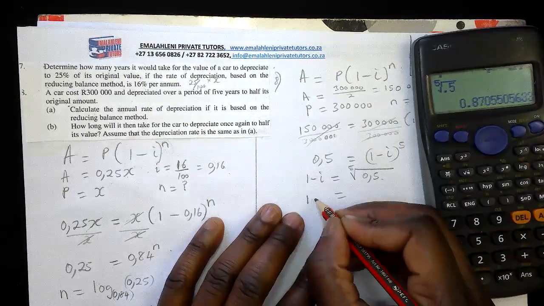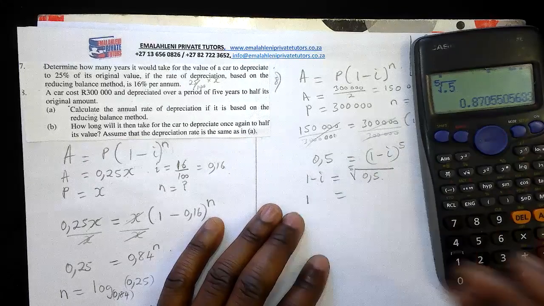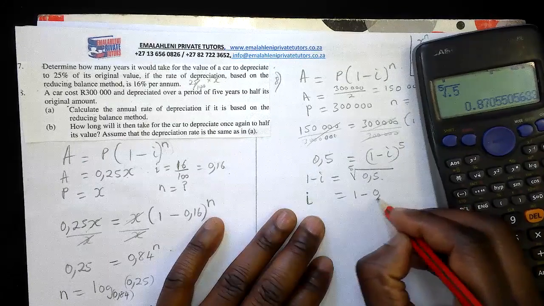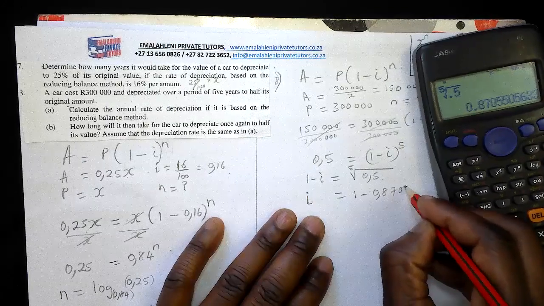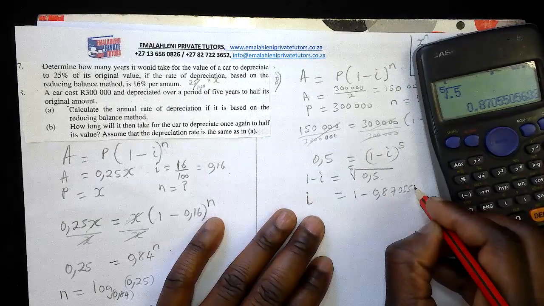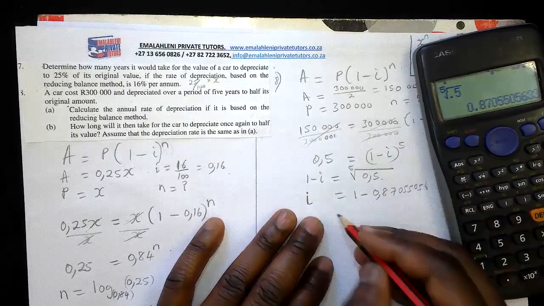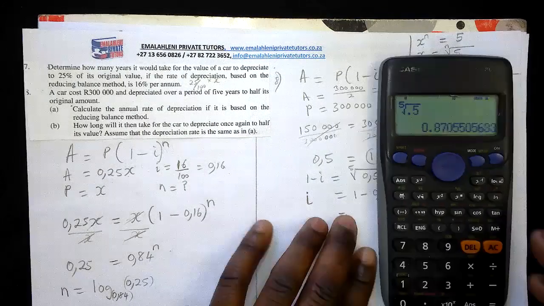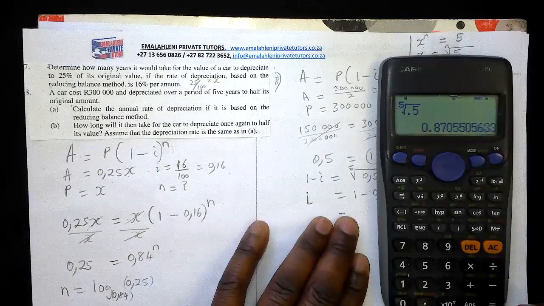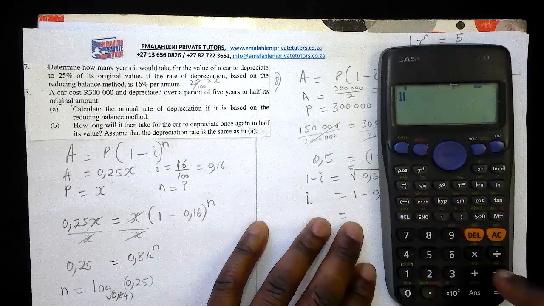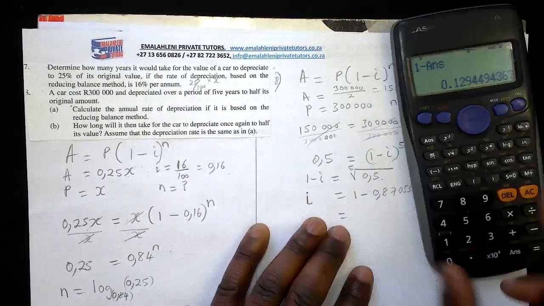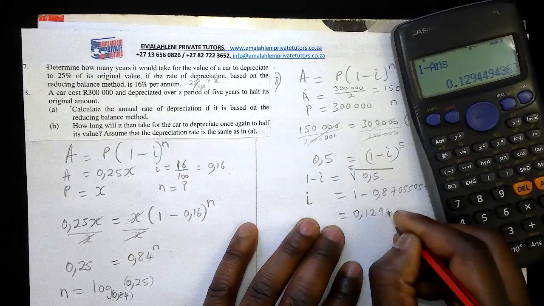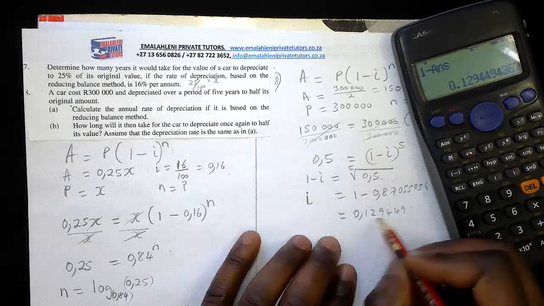Now, if we've got that, we subtract it from 1. So 1 minus i is equal to 1 minus 0.870555056, and it goes on like that. So our answer, 1 minus that, we get 0.129449, and it goes on like that.